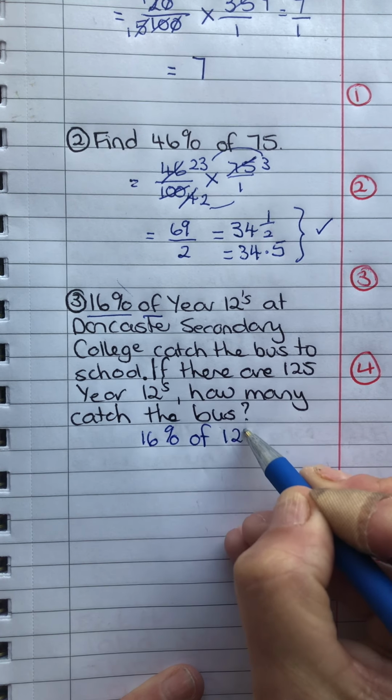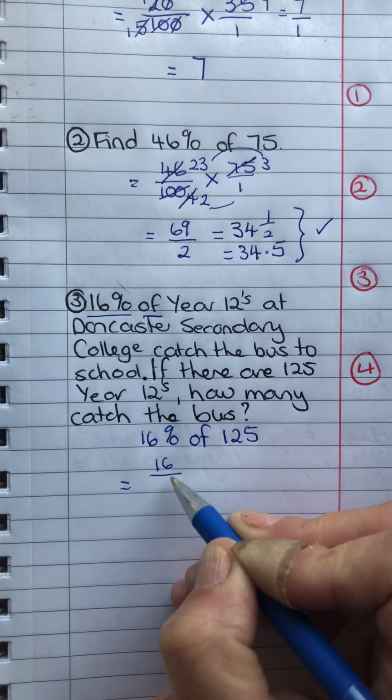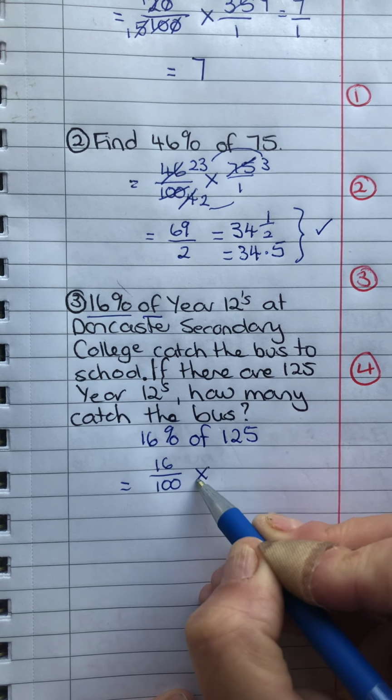Oh, there's our other bit of information. So we want 16% of 125. 16% means 16 over 100. Our of, of course, means times. And the other piece we've got is 125 over 1. So I want to see some cancelling, not straight into your calculator.